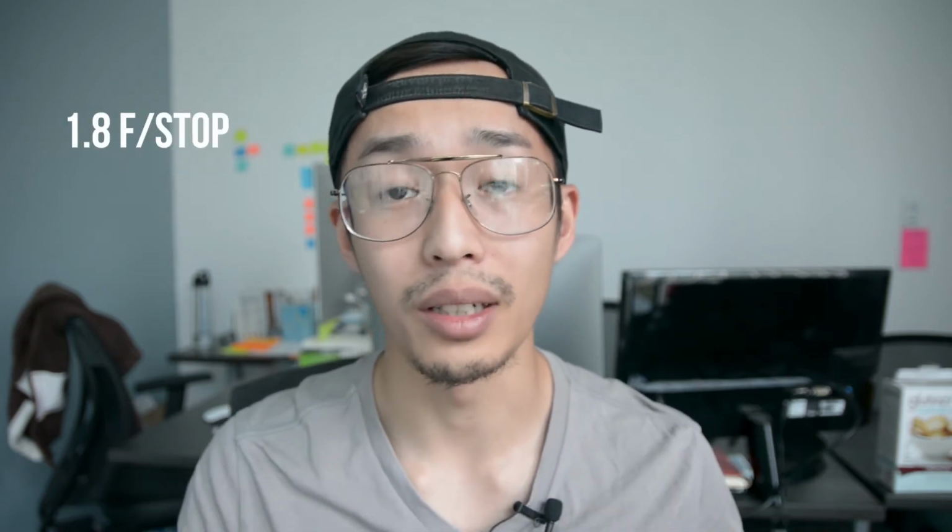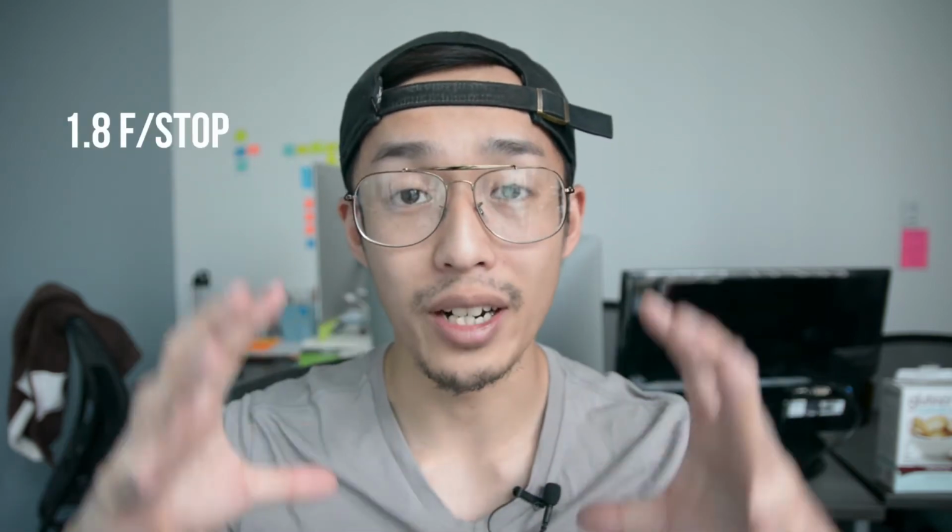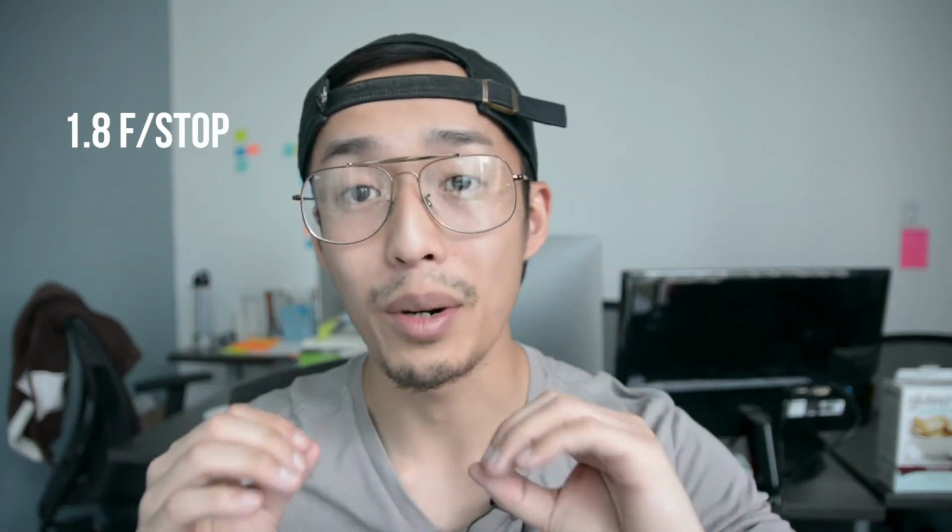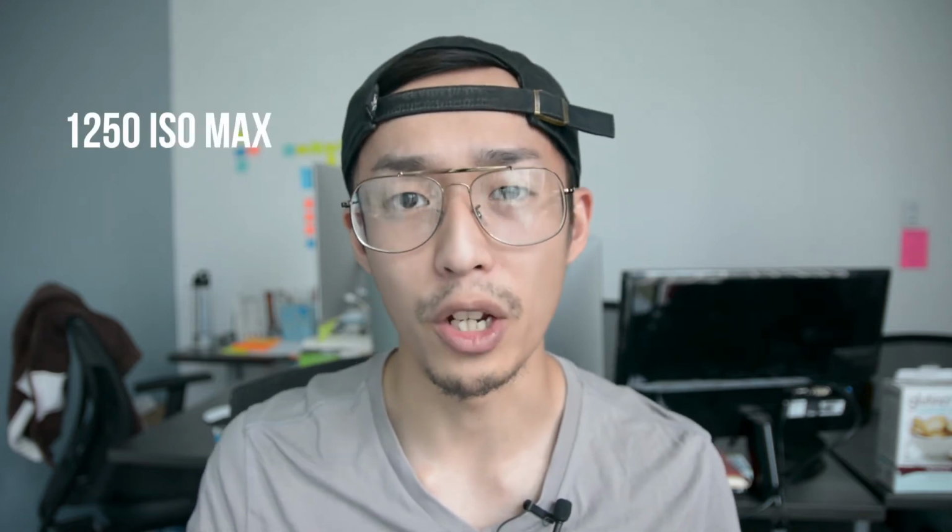wide as possible. In other words, the wider your aperture is, the more light the camera sensor is exposed to, so you're essentially letting more light into the camera and you're essentially increasing the brightness. And of course, ISO. ISO is along the lines of being the last measure.